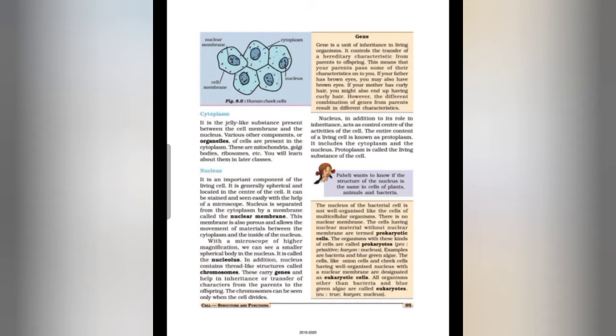The next component of the cell is the nucleus. It is an important component of the living cell. It is generally spherical and located in the center of the cell. It can be stained and seen easily with the help of a microscope. The nucleus is separated from the cytoplasm by a membrane called the nuclear membrane. This membrane is also porous and allows the movement of materials between the cytoplasm and the inside of the nucleus.